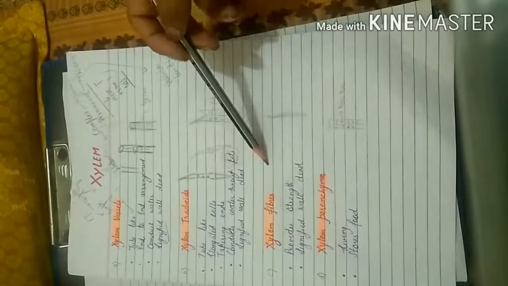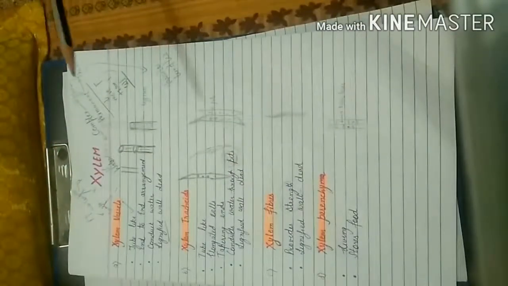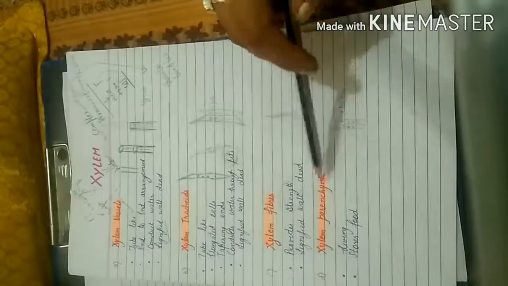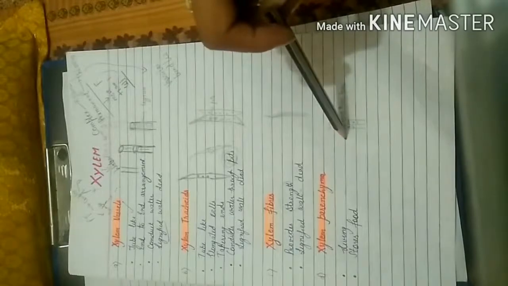Let us study the third one, that is xylem fiber. The main role of xylem fiber is to support the plant. It provides strength. And its wall is also lignified. Lignified cell wall is there. Then the fourth one is xylem parenchyma. Xylem parenchyma is the only living tissue in xylem and it is storing food.